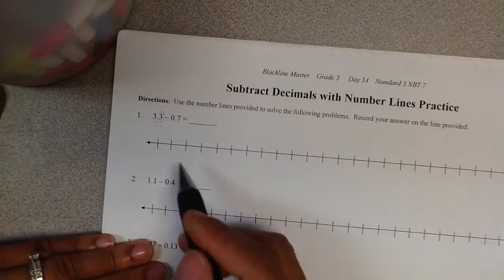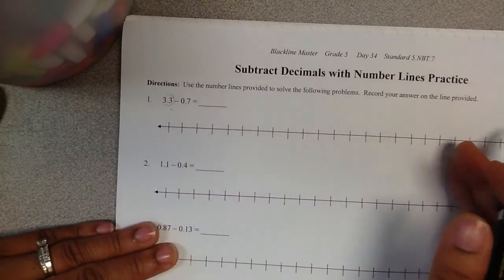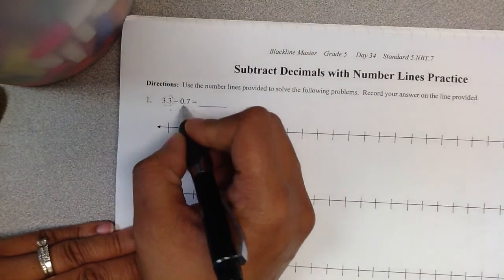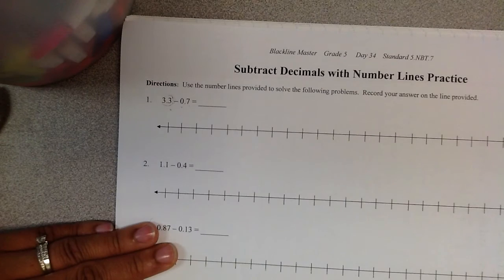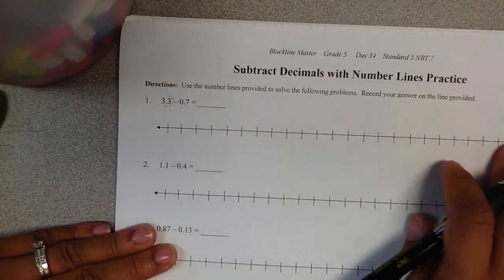Now, because I don't have any other numbers laid out, in order to determine what to count by on my number line, I need to look at what I'm subtracting. I'm supposed to be subtracting 7/10. So if I'm subtracting in tenths, then it makes sense to make my number line go in tenths.